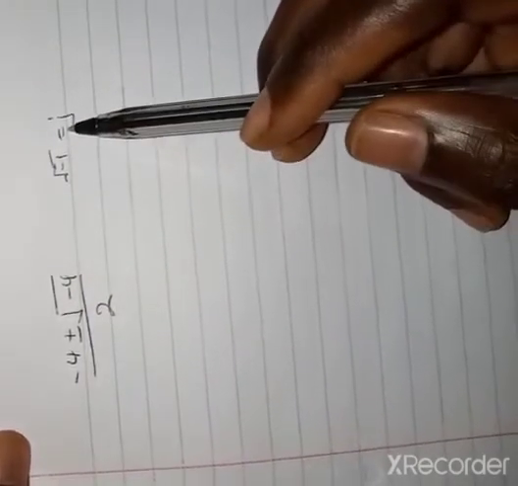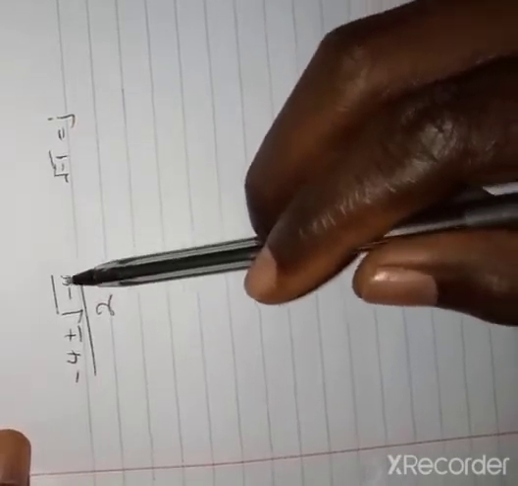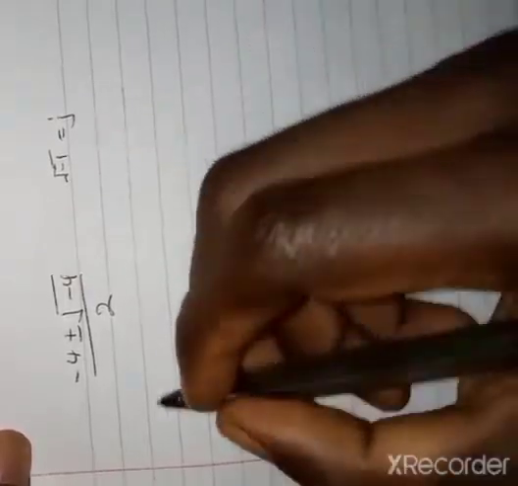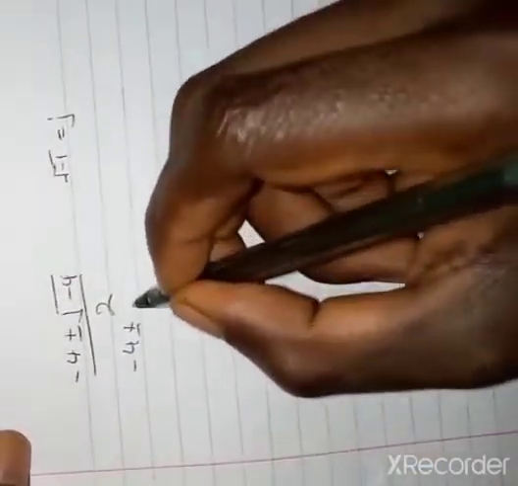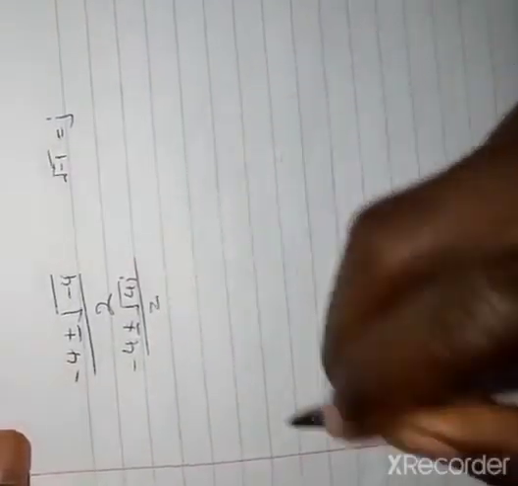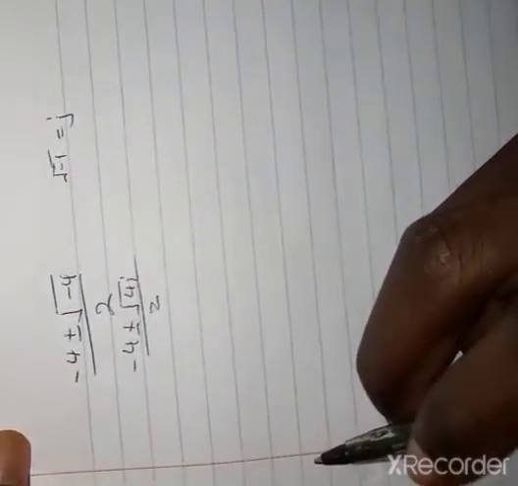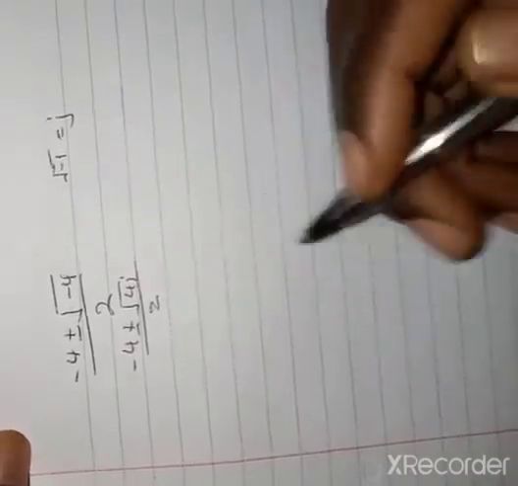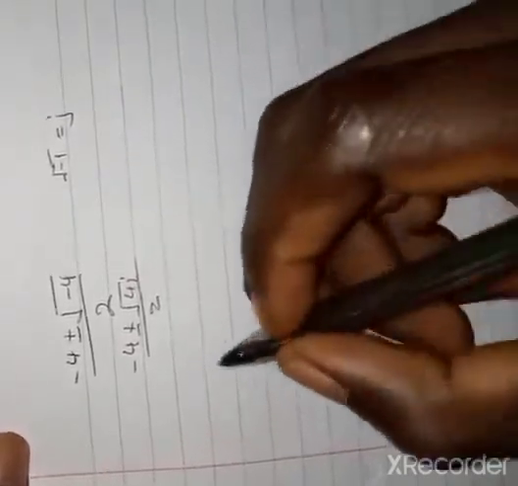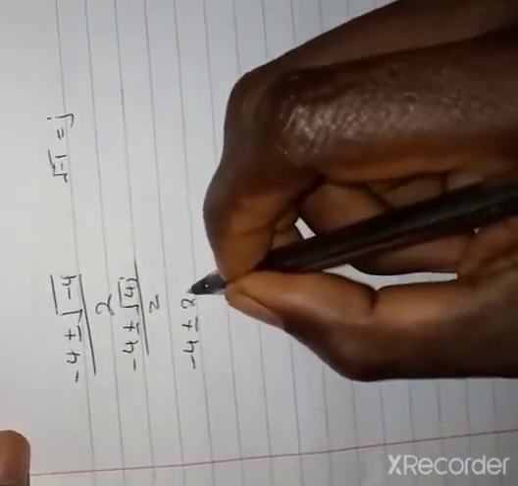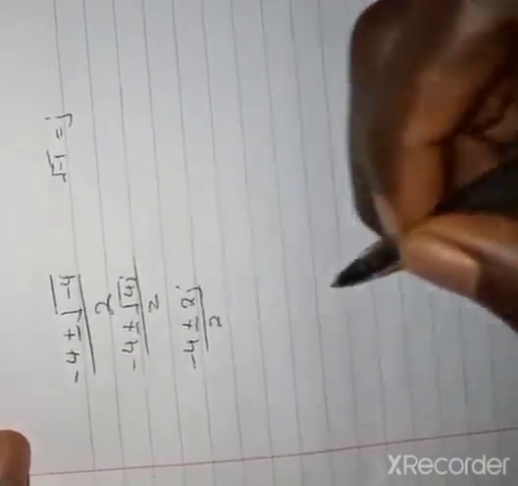Therefore negative 1 will be j, and in the root you shall have the square root of 4 times j squared. So this becomes negative 4 plus or minus the square root of 4 times j over 2. The square root of 4 is 2, so it becomes negative 4 plus or minus 2j over 2.